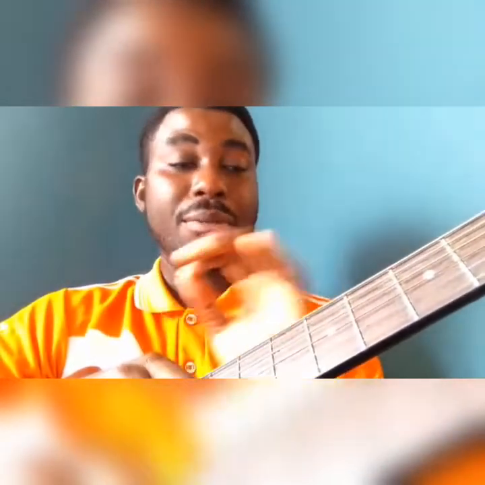Now, there's a challenge in guitar tablature. And what is the challenge? The challenge of guitar tablature is that it only indicates the fret you are going to play with the numbers, but it does not indicate the fingers you are expected to play with. So now that is the challenge.